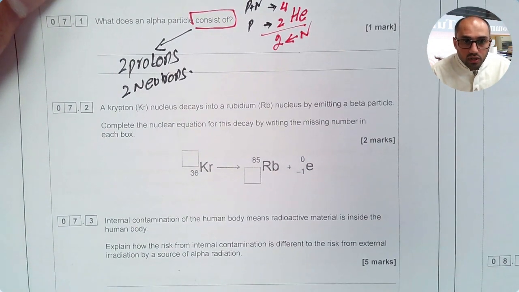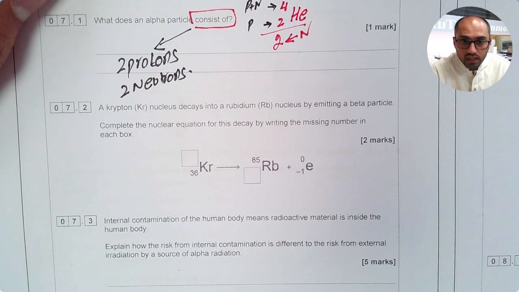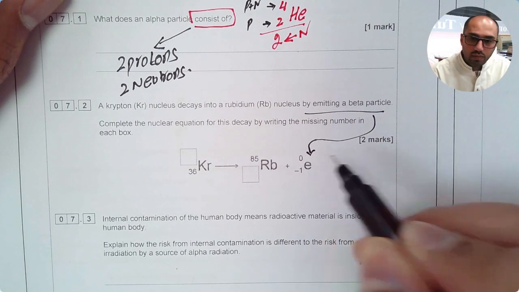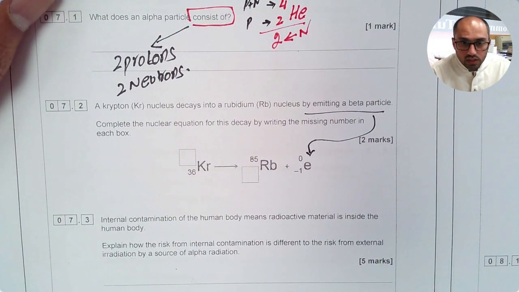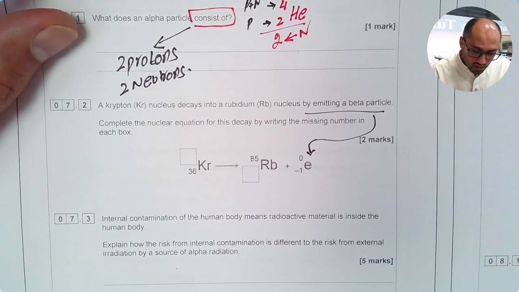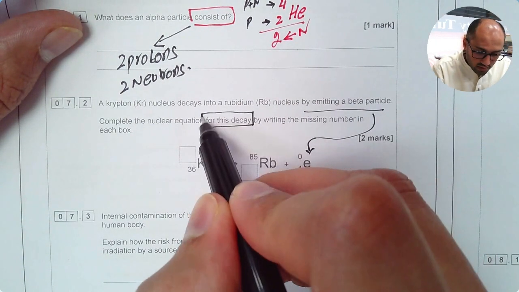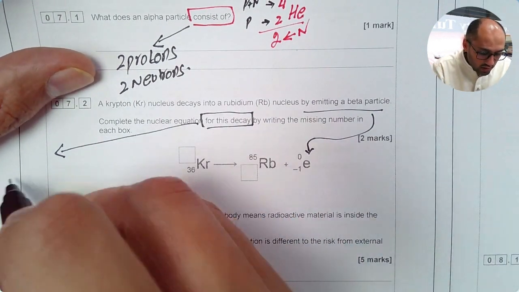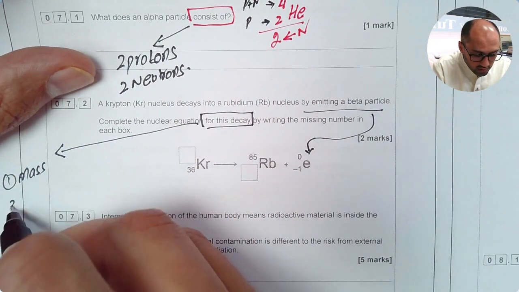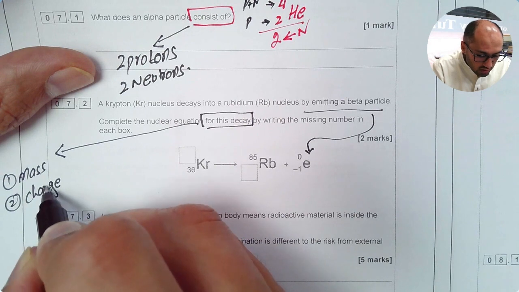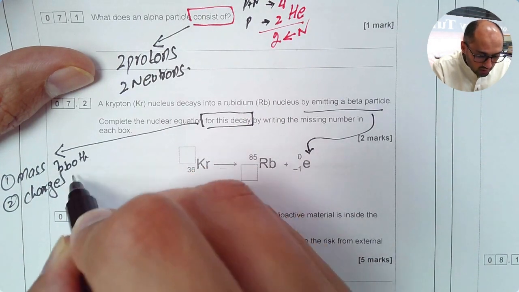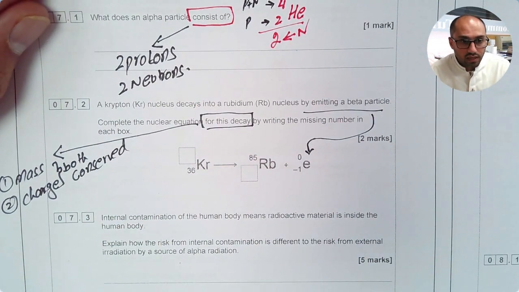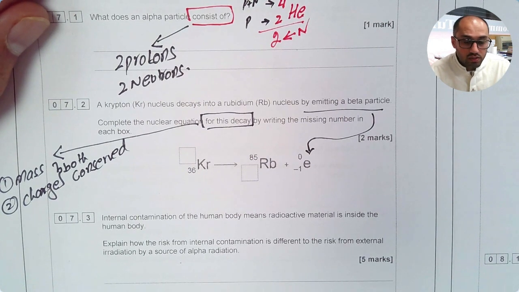Next part says a krypton nucleus decays into a rubidium Rb nucleus by emitting a beta particle. Complete the nuclear equation for this decay by writing the missing number in each box. It says decay. So whenever it's a nuclear decay, you have to remind yourself about two concepts. One is mass and the other one is charge. They are both conserved. This means the total mass before will be equal to the total mass after, and the same applies to the charge. Total charge before will be equal to after.